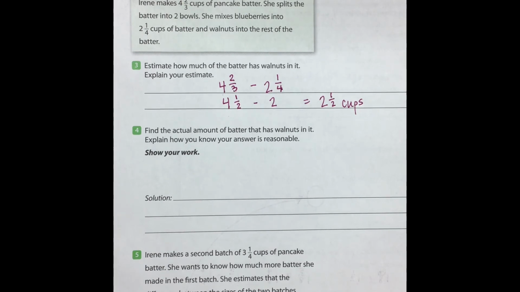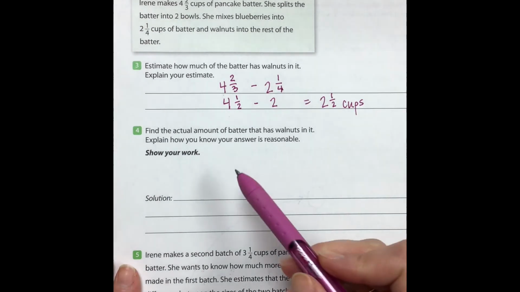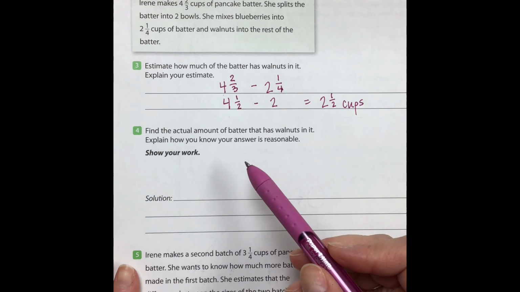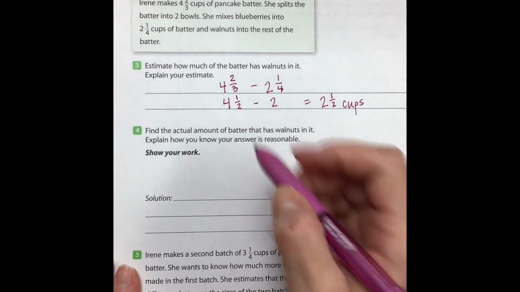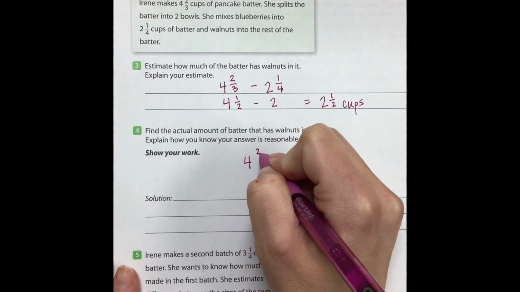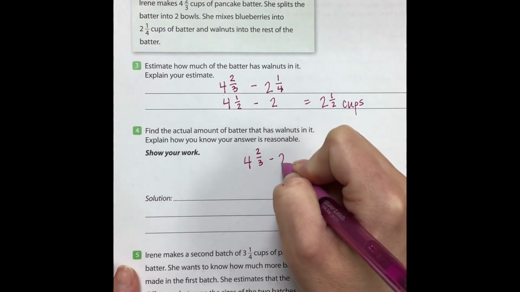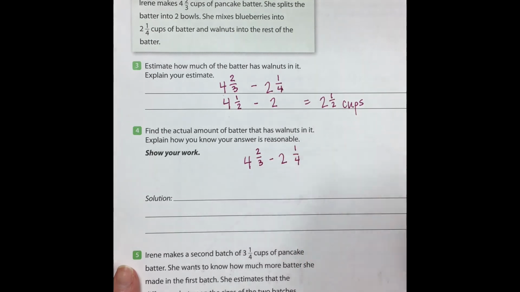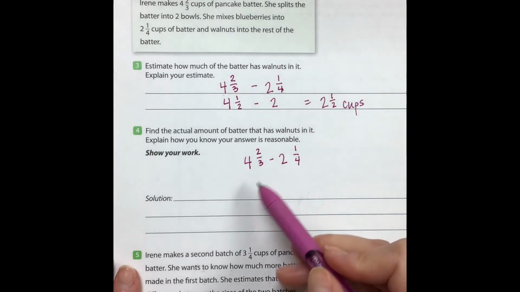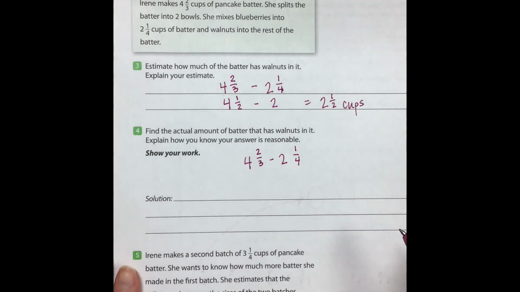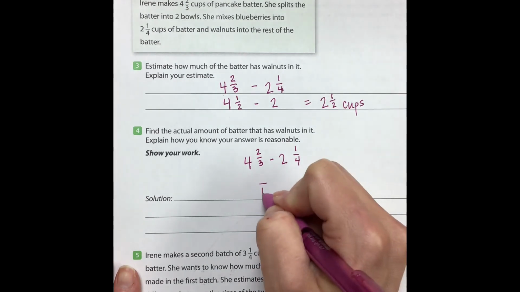Number 4, find the actual amount of batter that has walnuts in it, and then explain how you know your answer is reasonable. So now we're going to actually subtract 4 2/3 minus 2 1/4. Just like we always have to do, we have to find a common denominator for 4 and 3. So I'm going to make it 12.